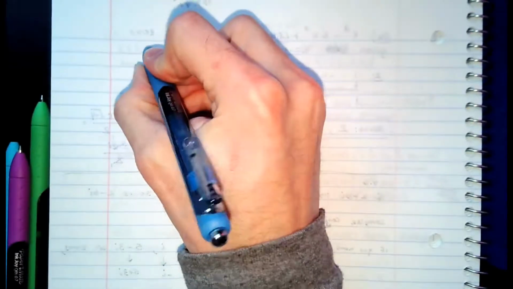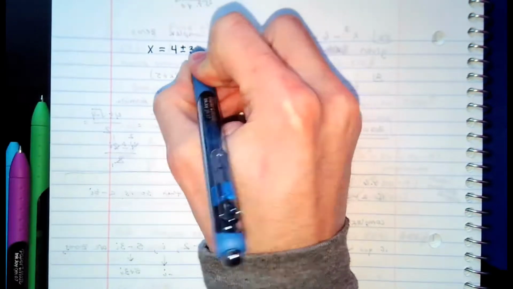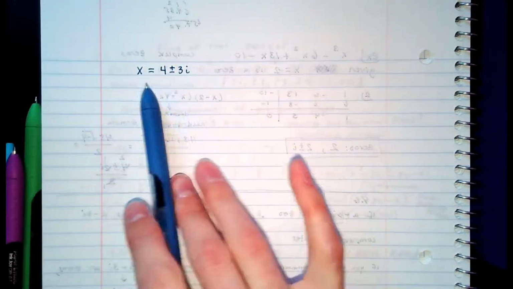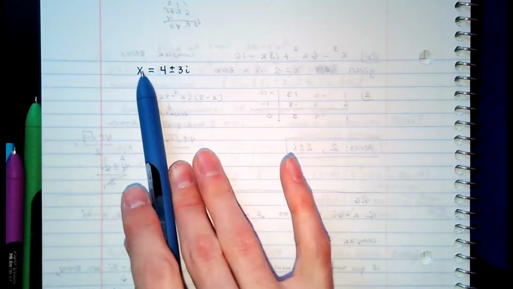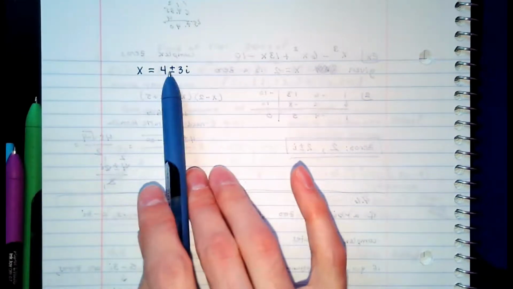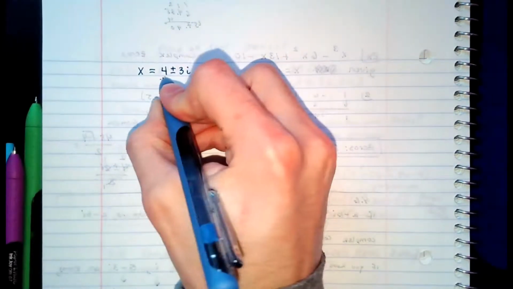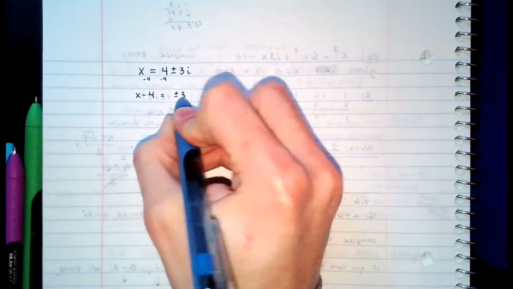So let's go back to this fact that x equals 4 plus or minus 3i is a zero. Now I taught this a little different in class, but I actually prefer this way, so I'm going to show you this way. How you can come up with the quadratic that gives these two values. You're going to move the real part over. So it's 4, so we're going to subtract 4 from both sides. That gives us x minus 4 equals plus or minus 3i.